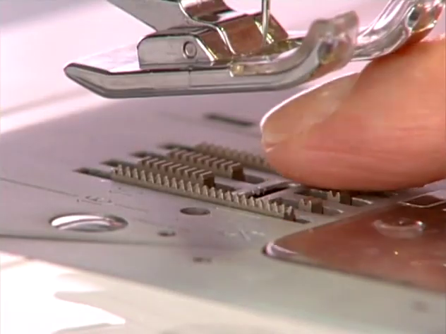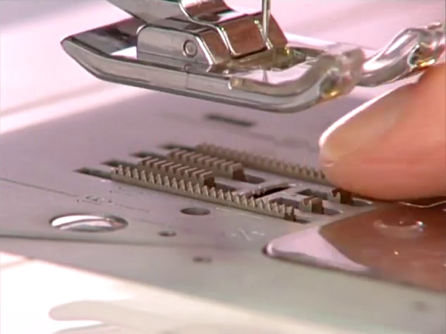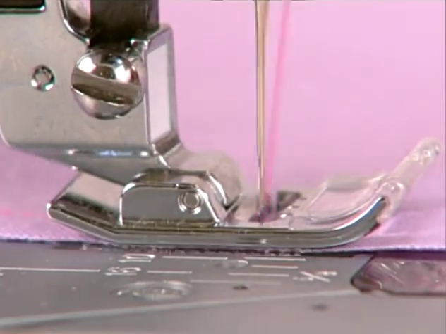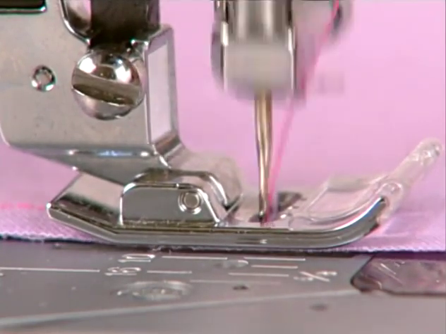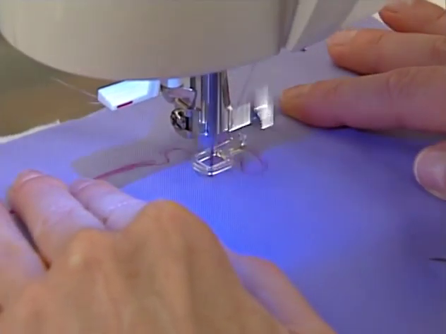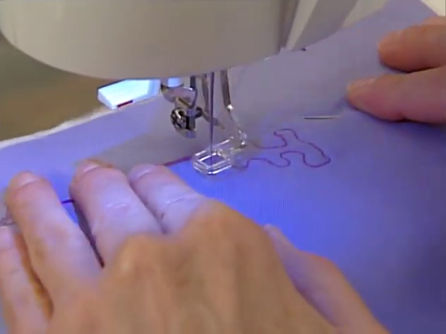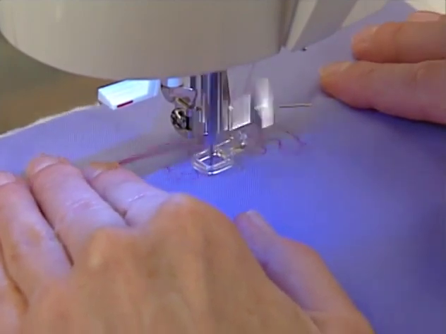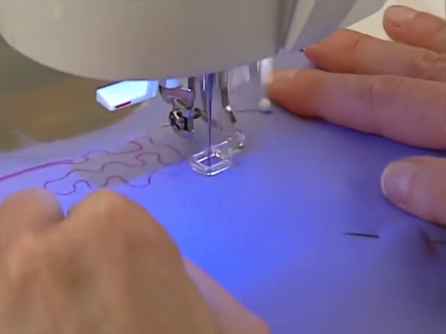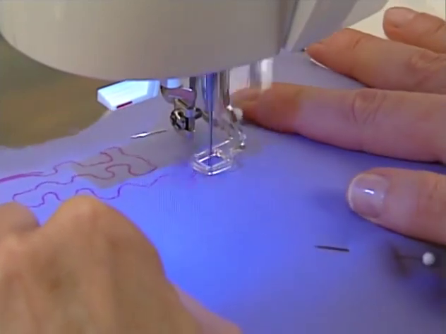Feed dogs are located under the presser foot. They move in a front-to-back motion to draw the fabric through the machine as you sew. There may be times when you need to disengage the feed dogs, for example when free motion sewing to do stipple quilting. In this case, you manually control the fabric movement.